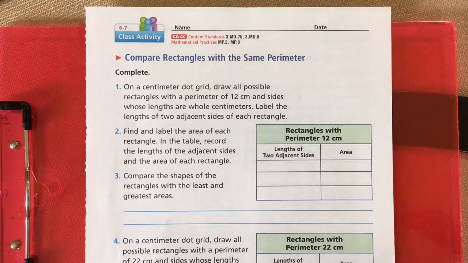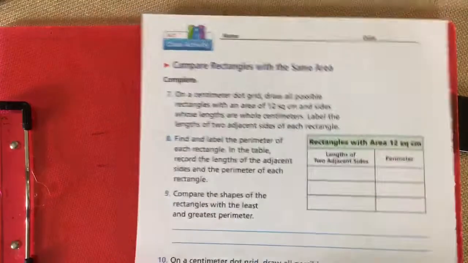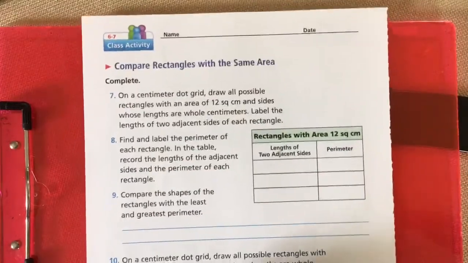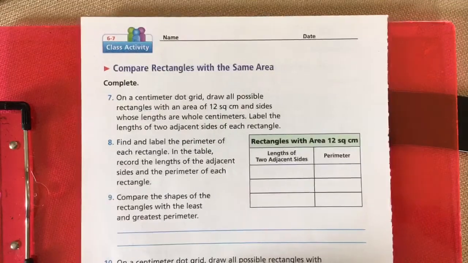Hi boys and girls, it's Mrs. Bartell. So today we're going to be comparing rectangles with the same perimeter and then also comparing rectangles with the same area. Now normally, I'm looking at some notes that I wrote to myself in my teacher's manual.